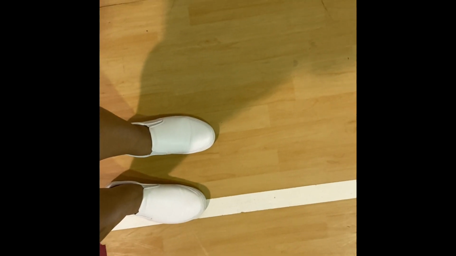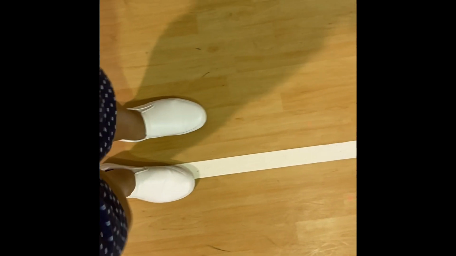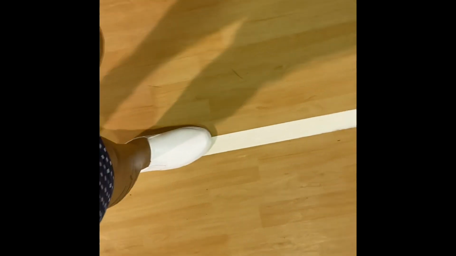Great job jumping. The next locomotor skill is hopping. But what is the difference between jumping and hopping? Jumping, you start on 2 feet and land on 2 feet. Hopping, you start on 1 foot and you land on 1 foot. For the next minute, practice hopping.